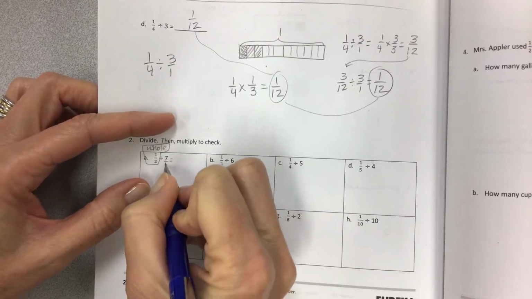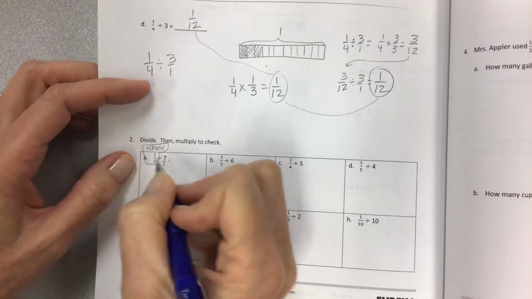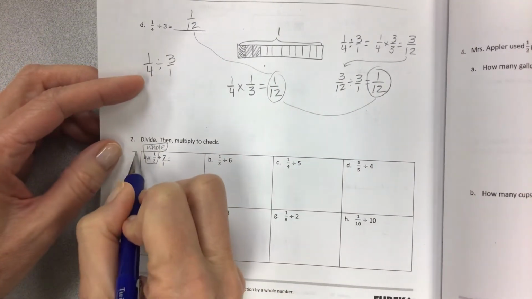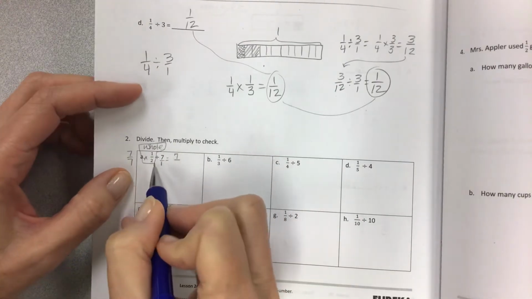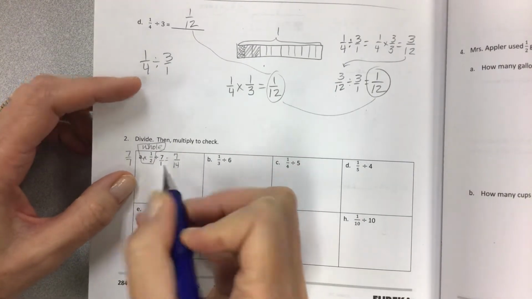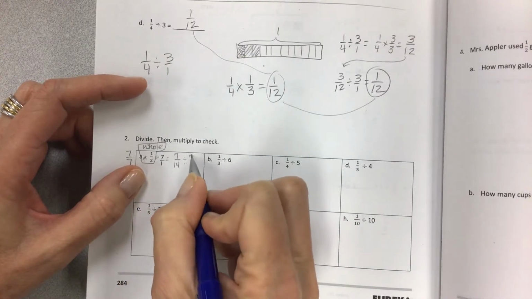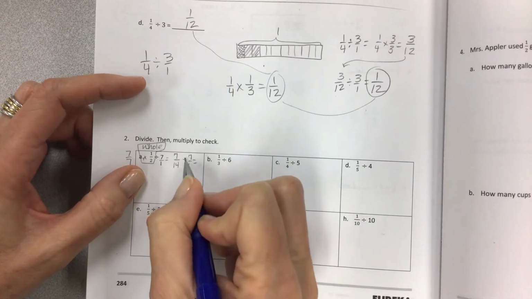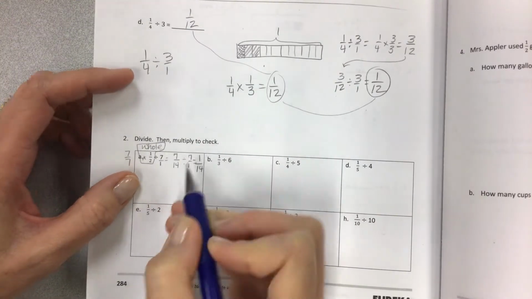So let's just put the whole number over 1. It'll save you a step later. Now, I need to multiply by 7/7. So 7 times 1 is 7, and 2 times 7 is 14. Now 7/14 is my equivalent fraction, and I can divide by 7 over 1. 7 divided by 7 is 1. 14 divided by 1 is 14.